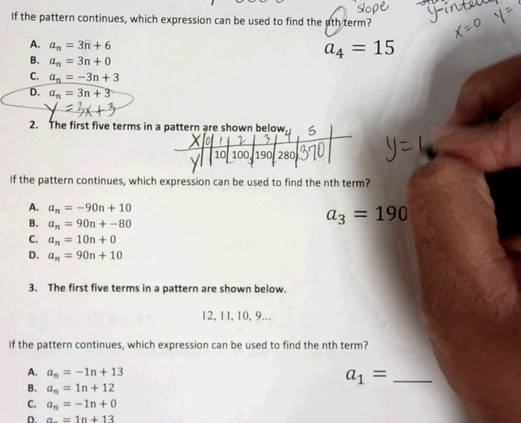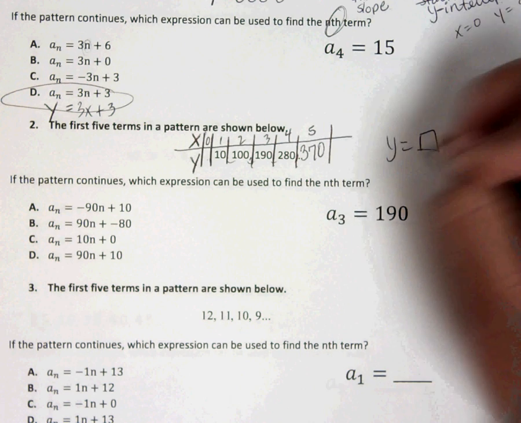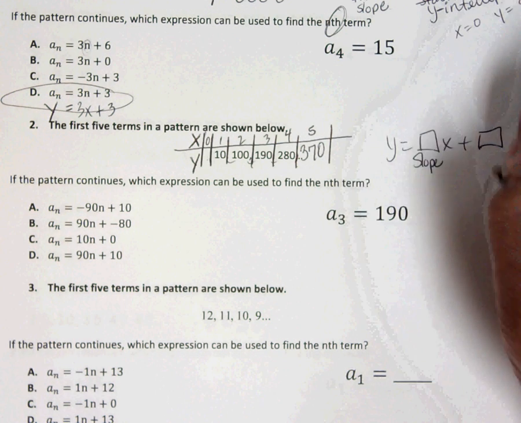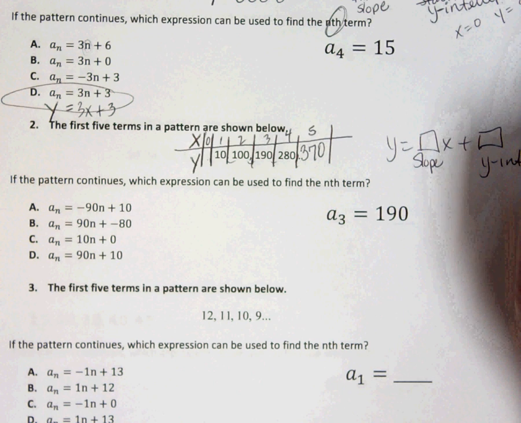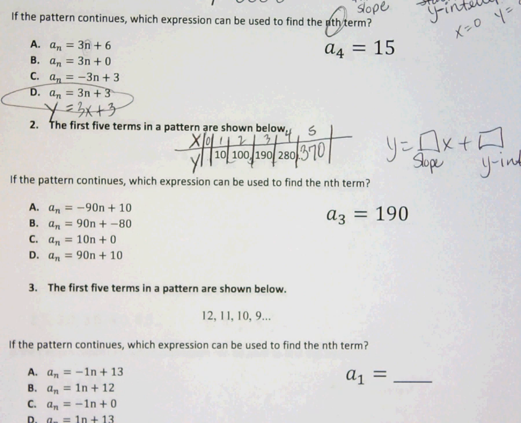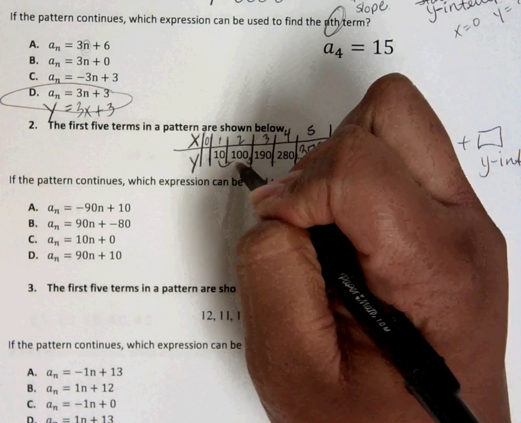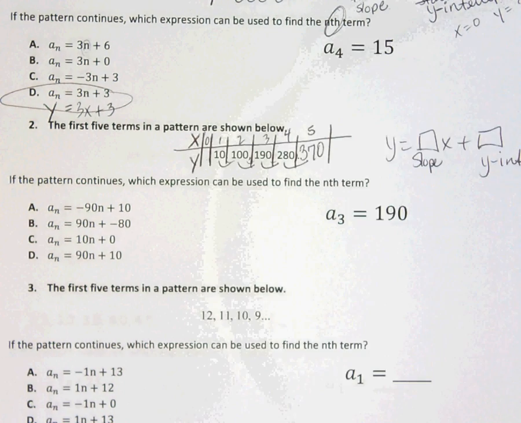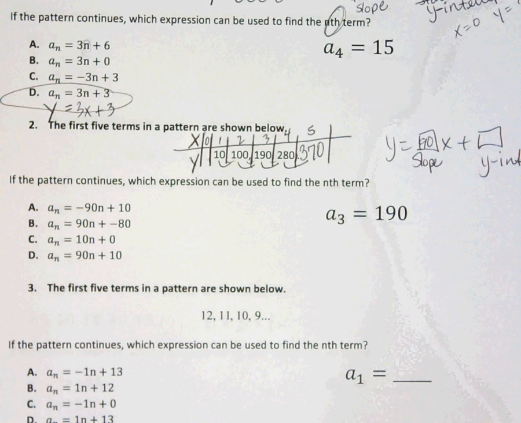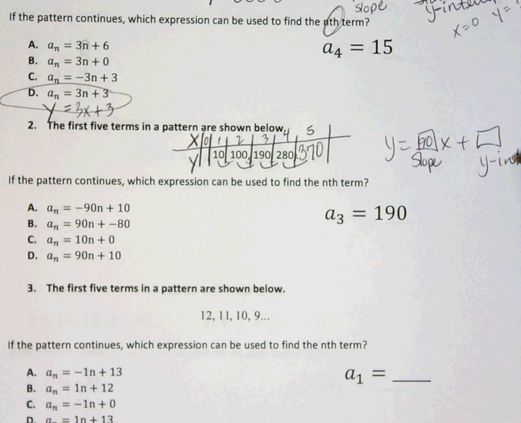So y equals box x plus box. The first one is slope. The second one is the y-intercept because we're not using pattern and starting point anymore. So the slope is from here to here, here to here, here to here, and that's going up by 90. The y-intercept is where it starts.